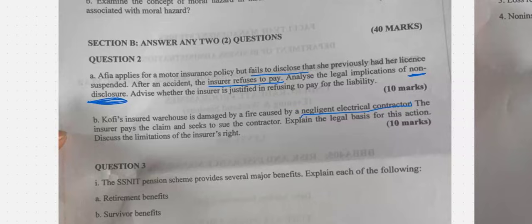You can write and not get 10 marks. And it's very, very easy. It's coming from the same thing. It's very easy. Question 3.